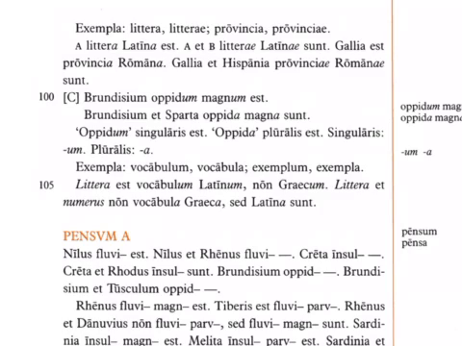Now we switch littera, singular, to litterae, plural. We had the adjective latina, switching to latinae because of the plural switch. And est, which is the singular verb, goes to sunt, which is are. Gallia est provincia Romana. Gaul is a Roman province. Gallia et Hispania provinciae Romanae sunt. Gaul and Spain are Roman provinces.